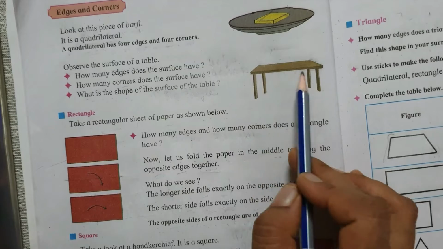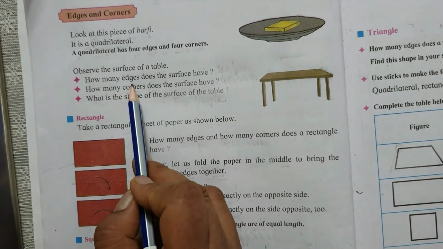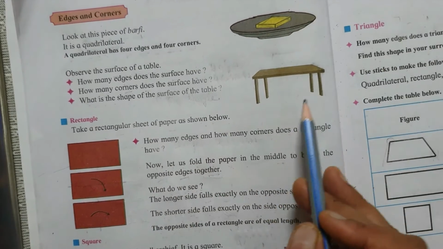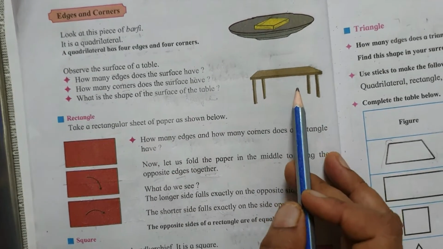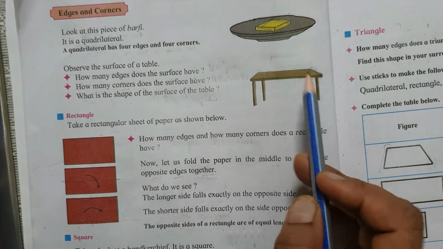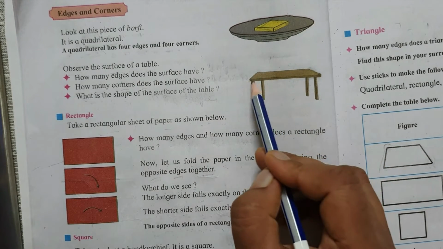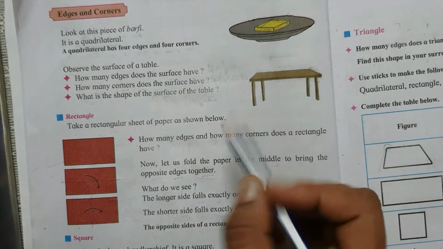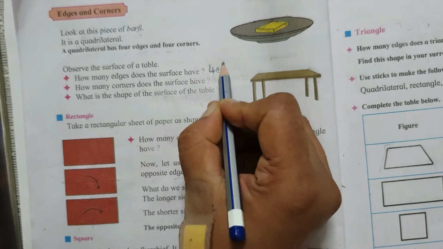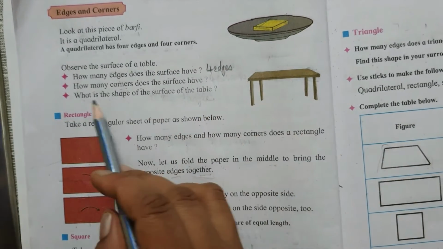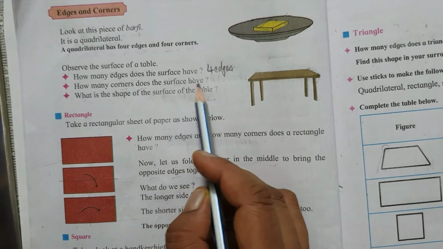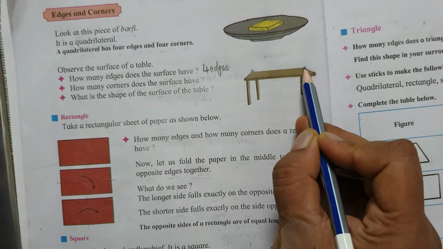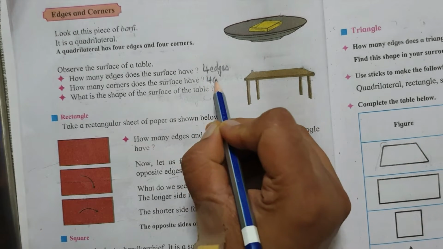Now this is a table. How many edges does the surface have? Now children, this is a table. So how many edges does a table have? 1, 2, 3, 4. 4 edges. How many corners does the surface have? Corners 1, 2, 3, 4. 4 corners.